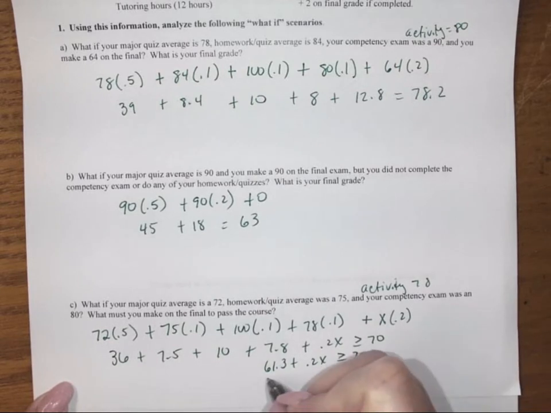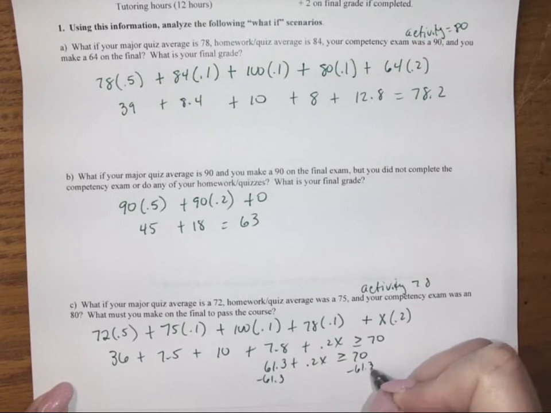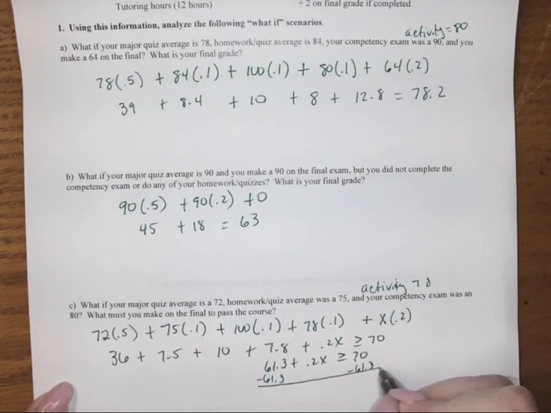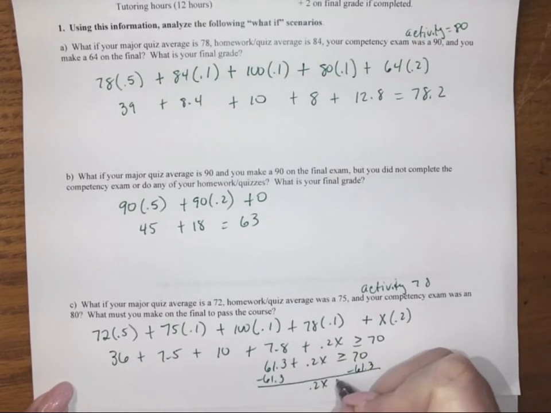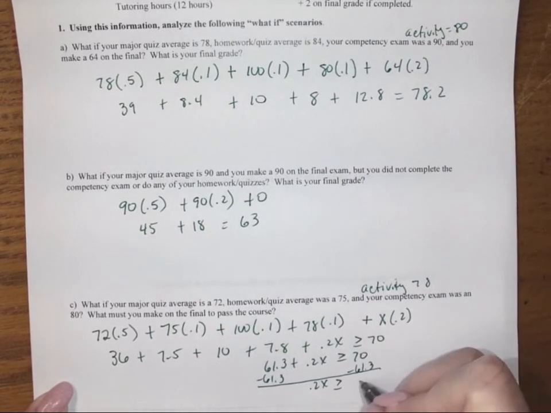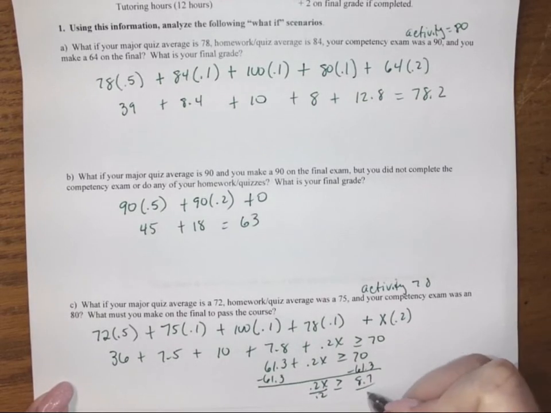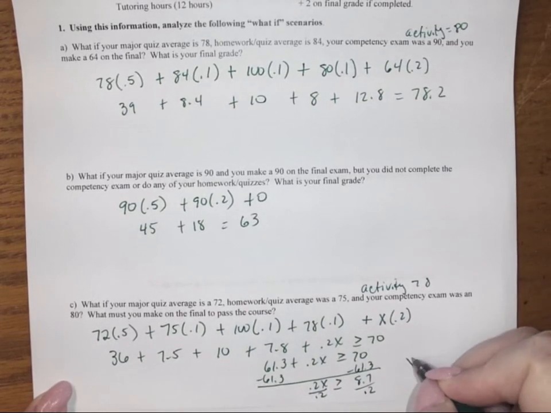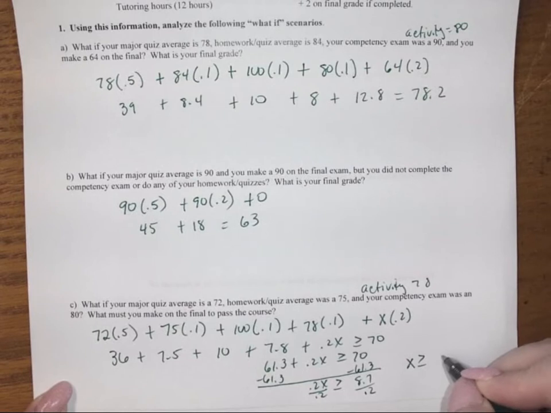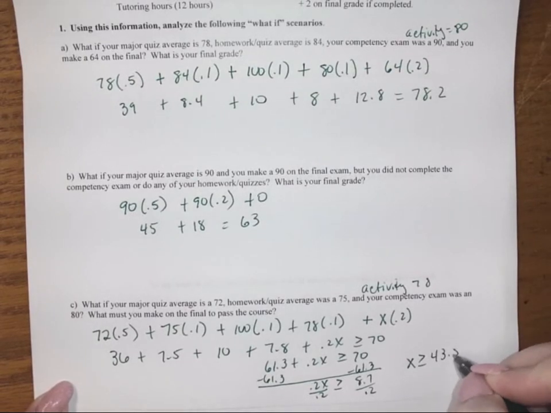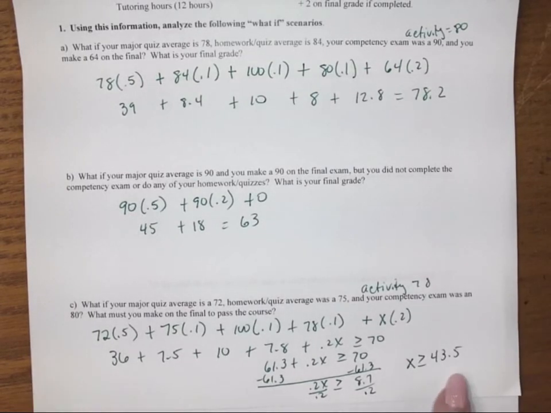So I'm going to move my 61.3 over by doing a little bit of arithmetic here. We end up with 0.2x greater than or equal to 70 minus 61.3, which is 8.7. Divide by 0.2, and we find that x is greater than or equal to 43.5. So that tells us that we need to make a 43.5 or more on the final exam.